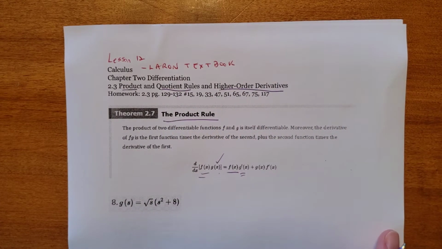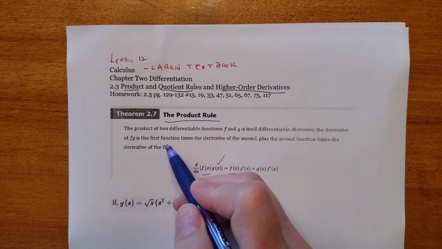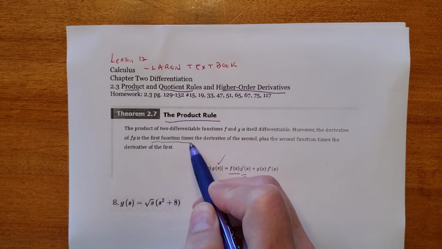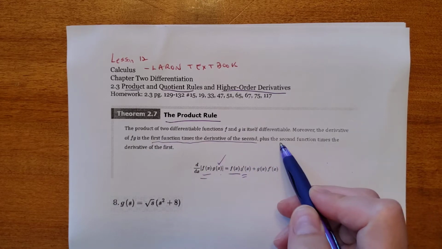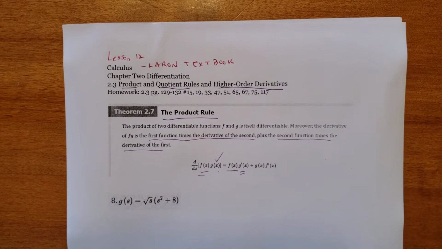And the product rule says that you take the derivative of, let me see, I'll read it here to you. The first function times the derivative of the second plus the second function times the derivative of the first. Let's do that on one.